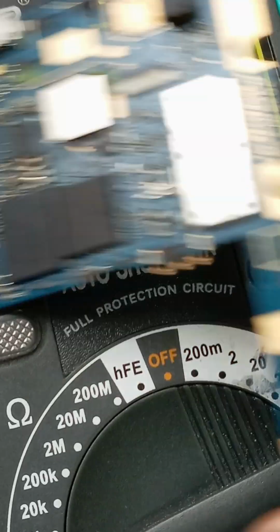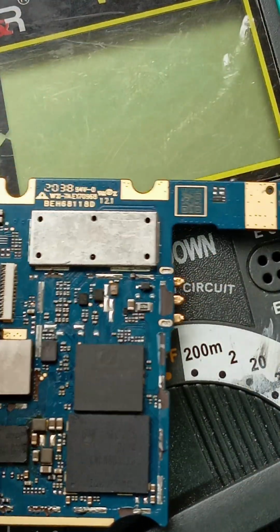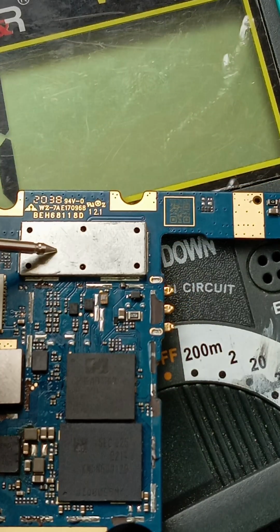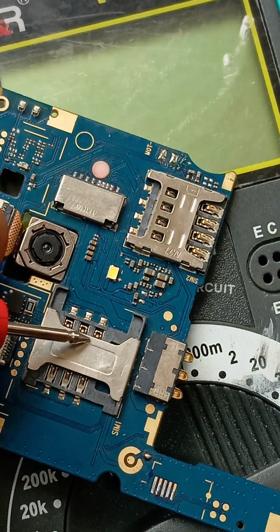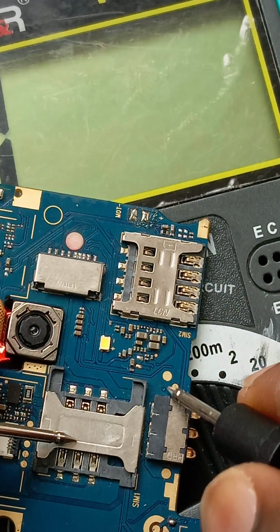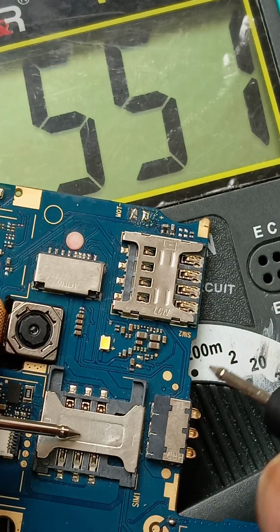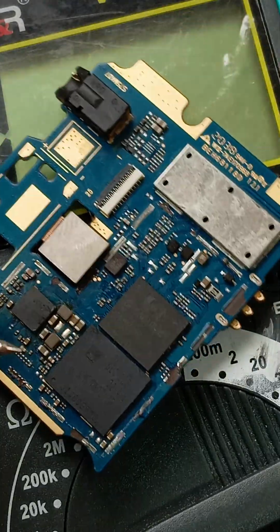So you can see, even without a schematic diagram, you can try to trace the point by measuring the value. If you measure the value, you track the value, and then you measure it from here, and you see that it's giving you a value 5. You also have to check the resistors that are at the back.